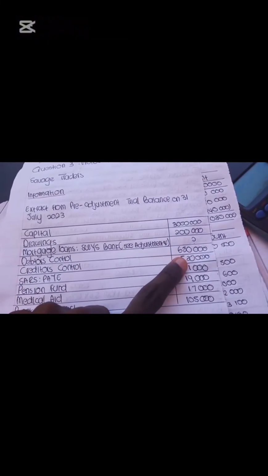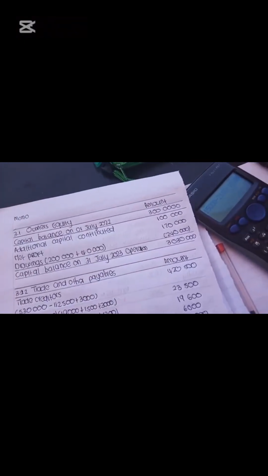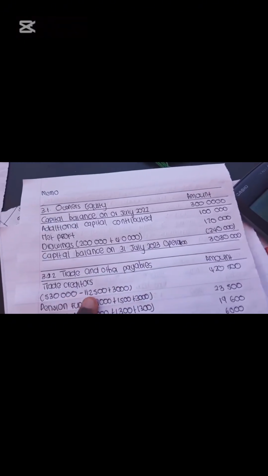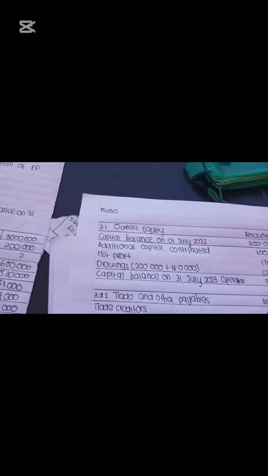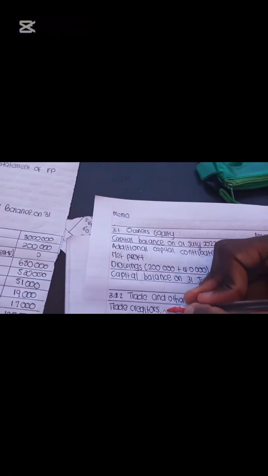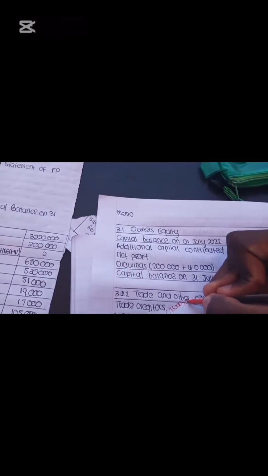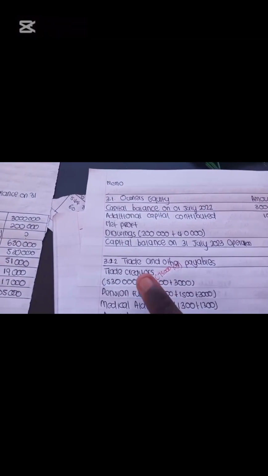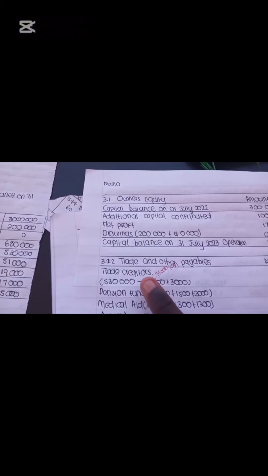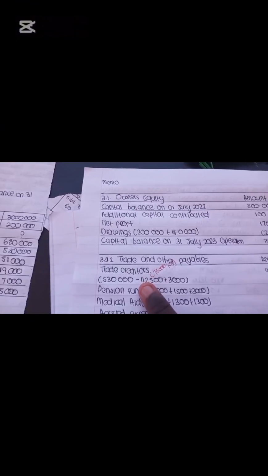It was 530,000. So from 530,000, those stoves that we had for 75,000 times 3. These are the stoves that we had. So we are going to deduct them because they are faulty. We have returned it to the supplier, so we are not owing the supplier anymore.